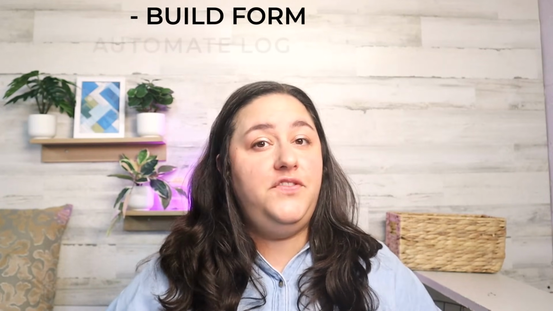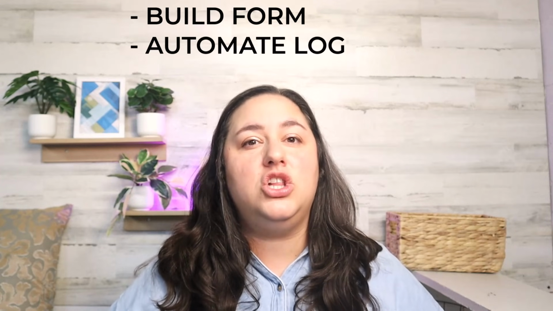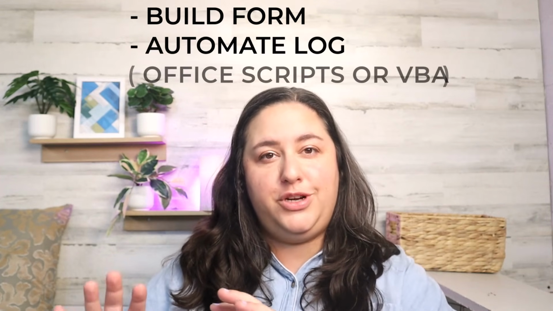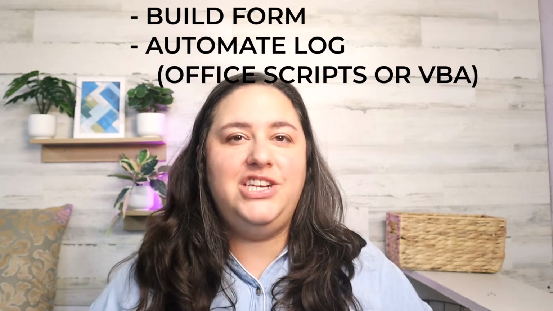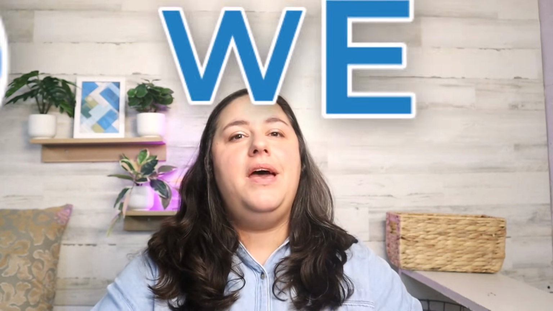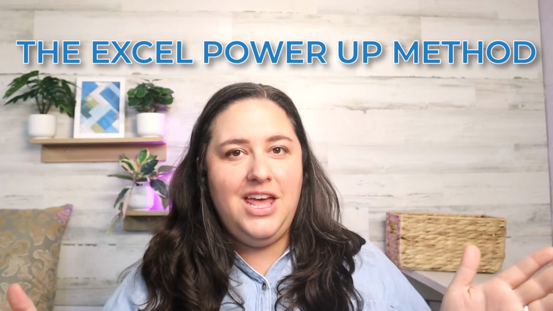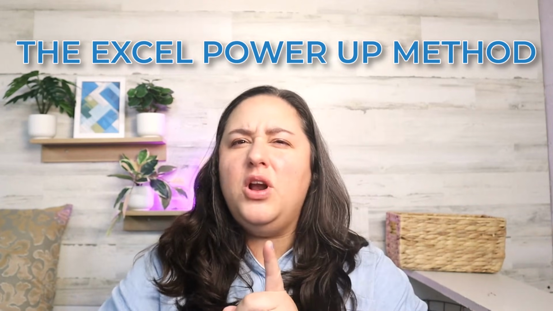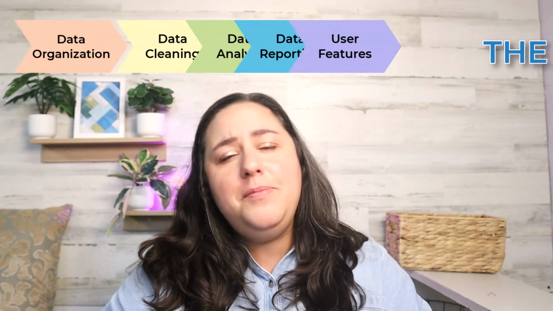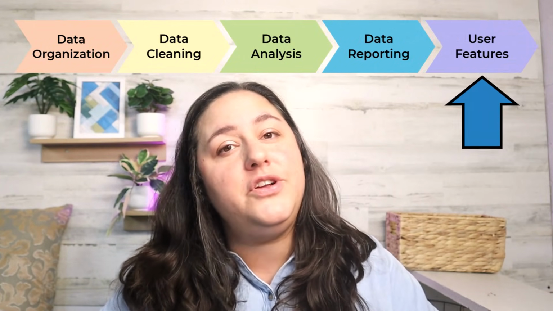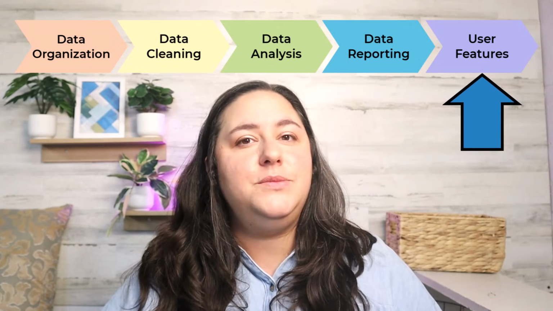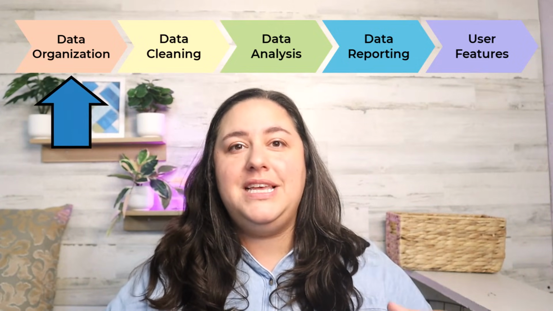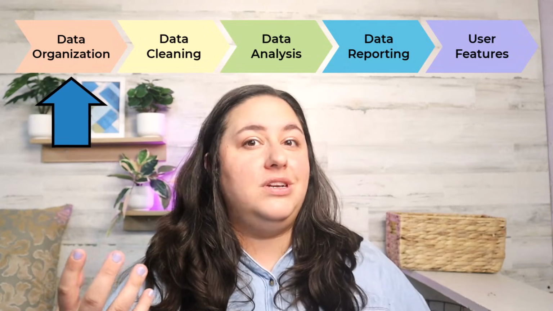In this tutorial, you'll learn how to build this form from start to finish and how to automate the logging of each entry onto a separate sheet. User features like this data entry form are part of the final step of the Excel Power-Up method, which is a step-by-step framework for building and upgrading spreadsheets. If this part of the process feels tricky, it might be because your spreadsheet is just not ready for user features yet. You need to spend some time on the more foundational power-ups like data organization or data analysis.